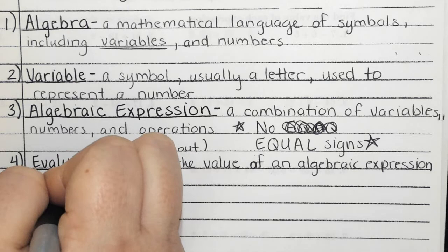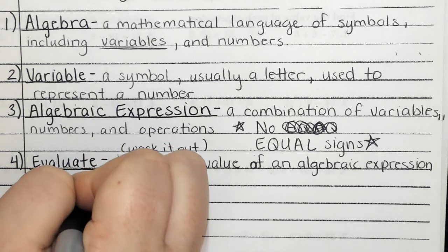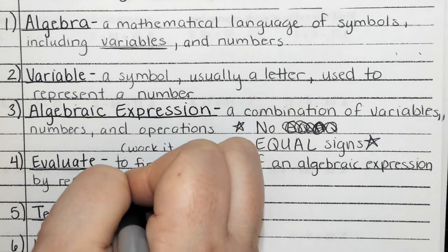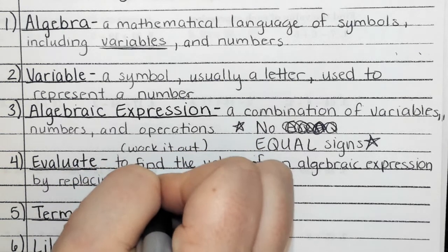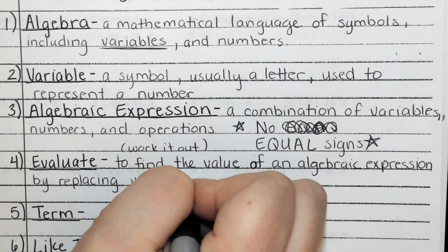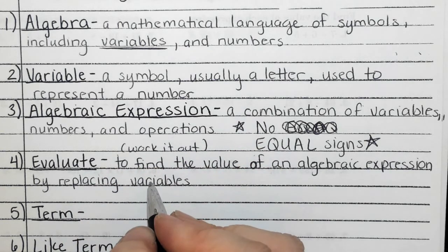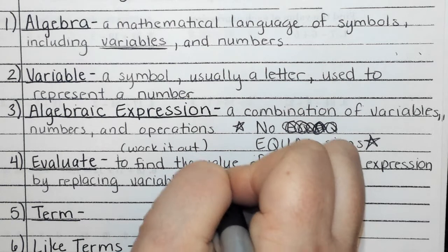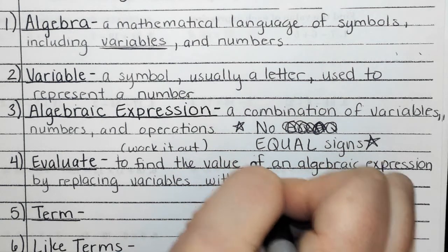You will do this by replacing variables. What are variables? Variables are the letters, and we're going to replace them with numbers.